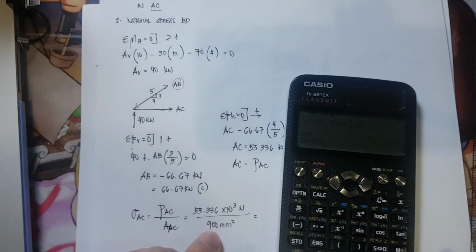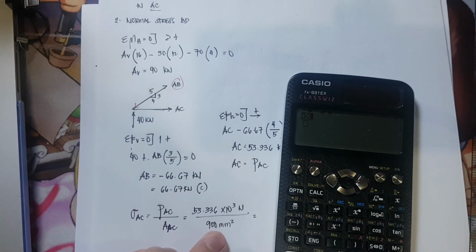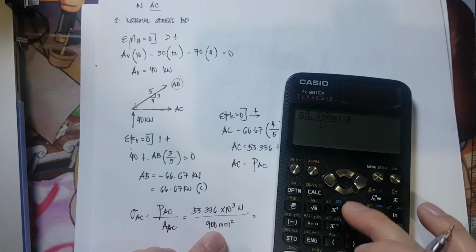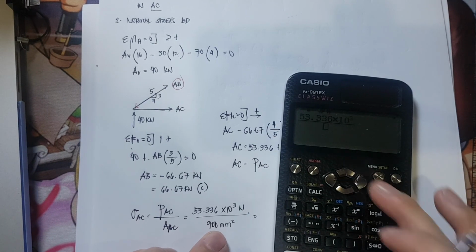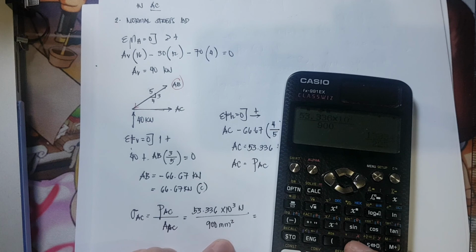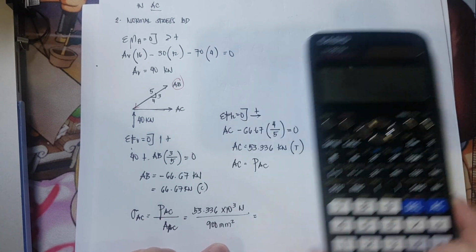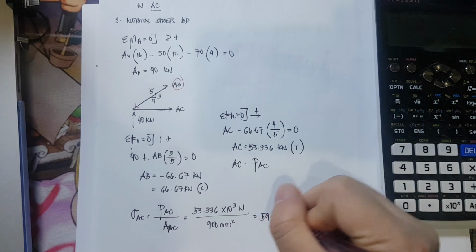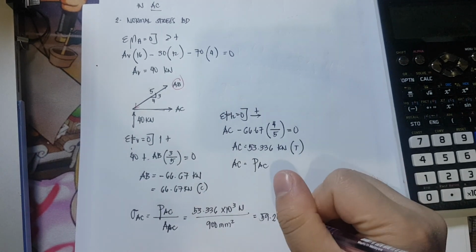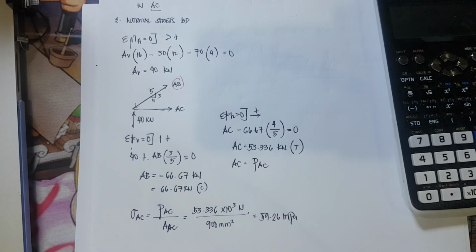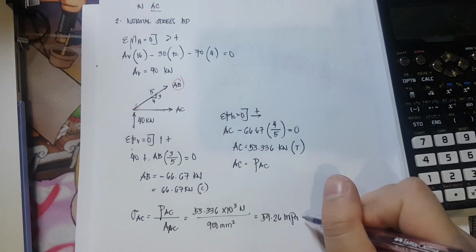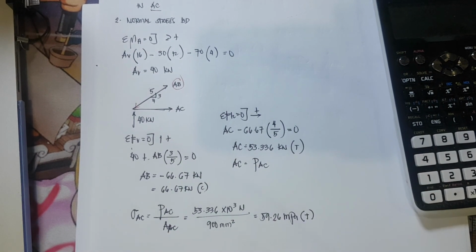So we have 53.336 times 10 raised to 3 divided by 900, and that is equivalent to 59.26 megapascals, and that is in tension.